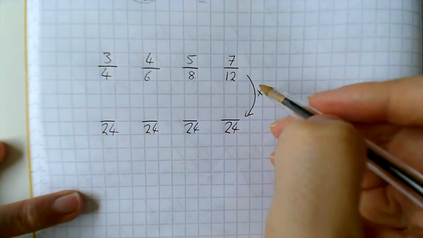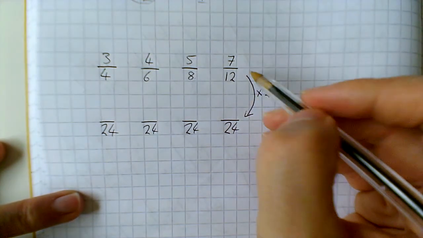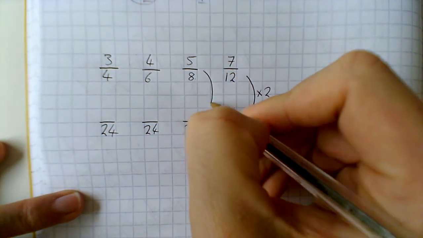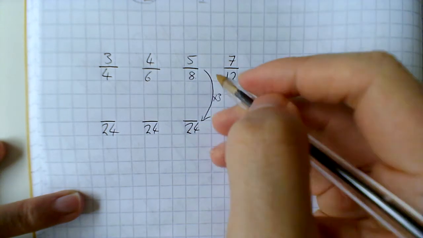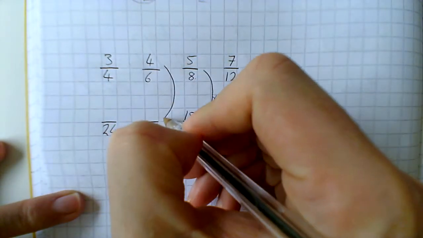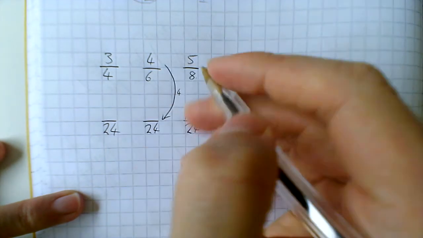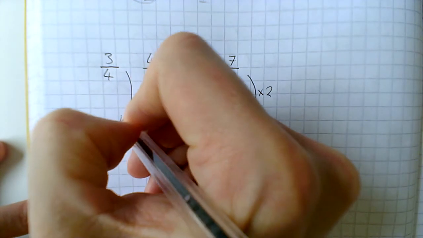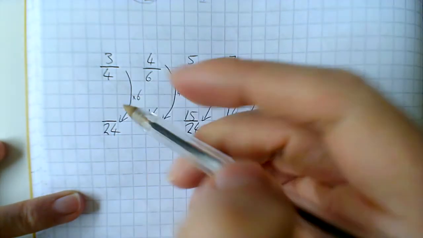Okay? That means whatever we did to the denominator, we do the same to the numerator. So it needs to be 7, also times by 2, which is 14. Here, it was 8 times 3. So we need to do the same to the numerator. 5 times 3, 15. Here it was 6 times 4. So we need to do 4 times 4 as well. 16. And here it was 4 times 6. So we need to do 3 times 6 as well.